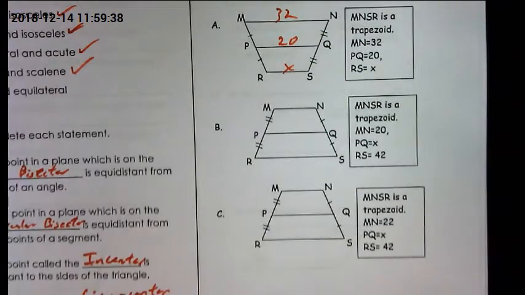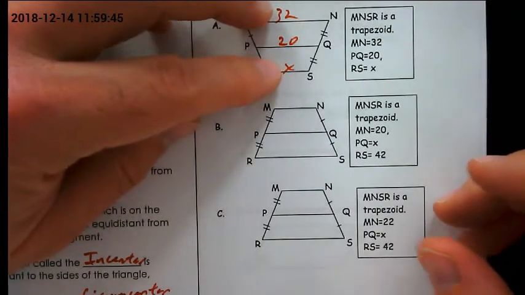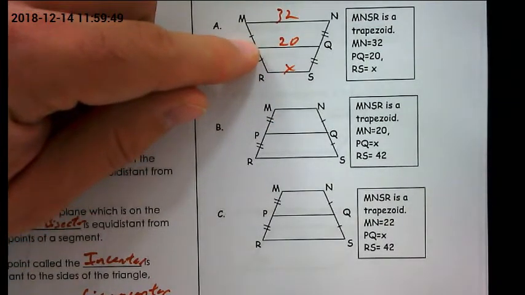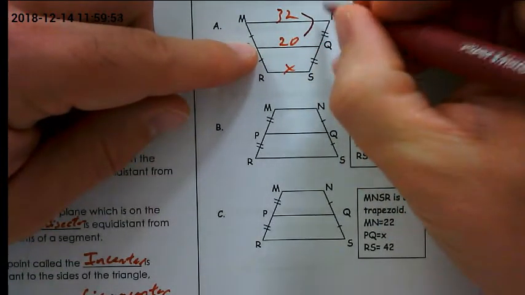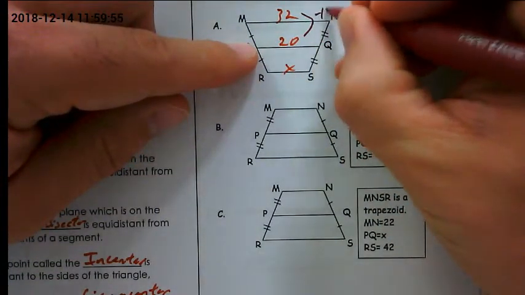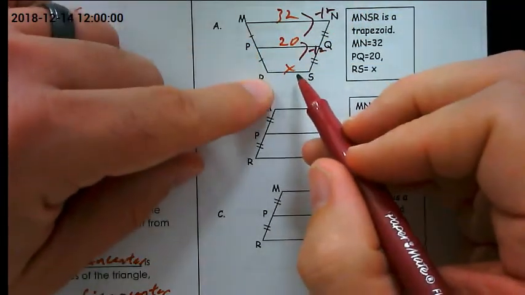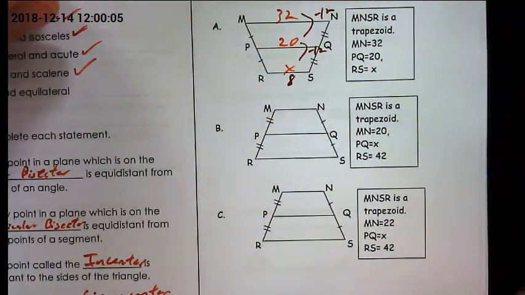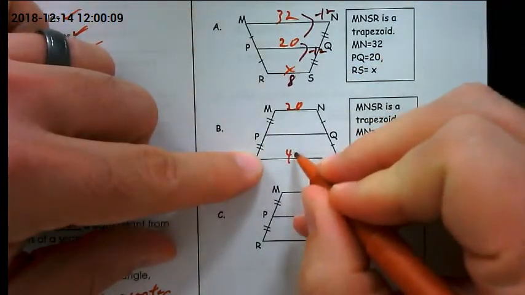The mid-segment is the average of the two bases. So, if we're finding the mid-segment, we do the average of these. If we're given the mid-segment, you can do kind of like the snowman method, like we did with our midpoint. We know the difference between these two is 12, right? You subtract the 12. So if you subtract 12 more, we should be at the other base, which would be 8. That's our answer.